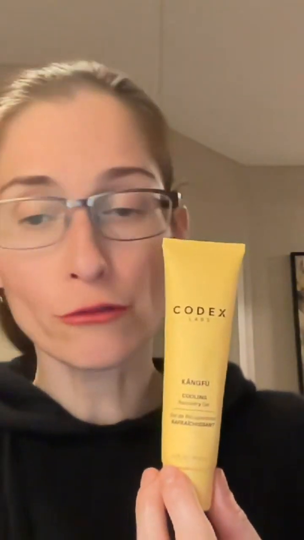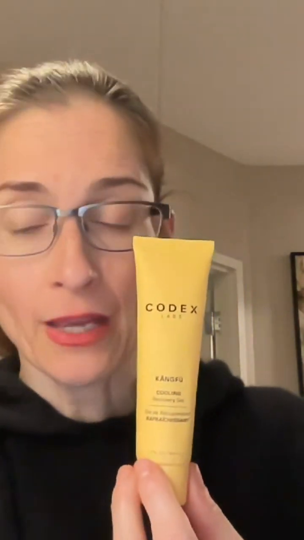And then we have milk thistle ester in here. That's an incredibly soothing and redness reducing ingredient. And finally, more butter, which creates a protective film on the outside of your skin. So again, we're trying to prevent dehydration. We're trying to prevent this transepidermal water loss.